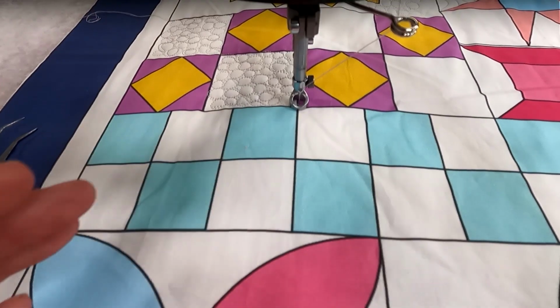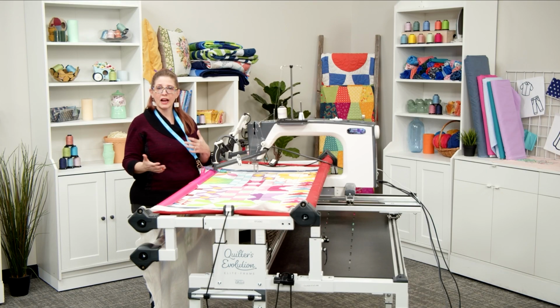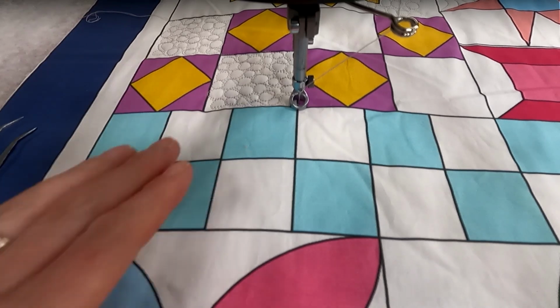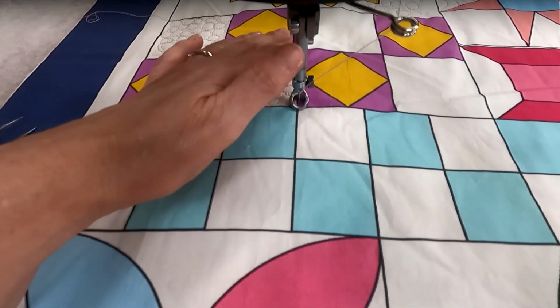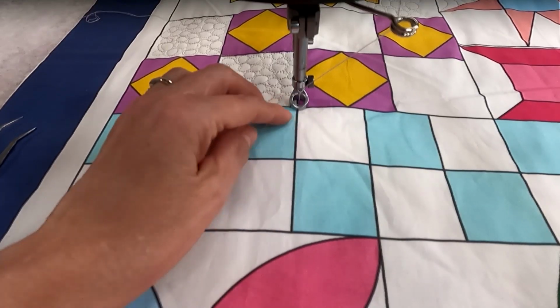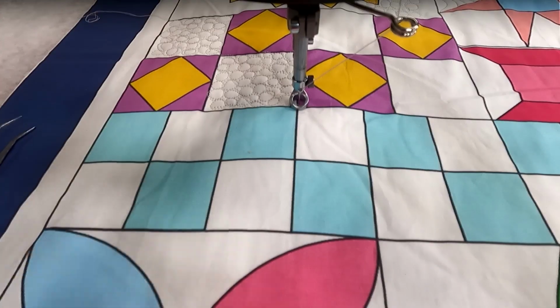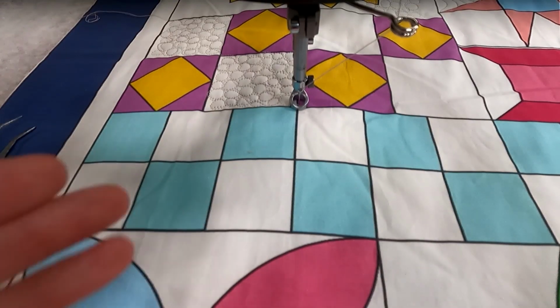All right, so that's just basic pebbles, keeping them the same size, moving along however you want to fill them. I decided to fill that block. You can notice how that block tends to pack down compared to some of the other ones. So if I decided to do some ruler work on this one, then this block is going to pop up more, right? So that gives you an idea there.